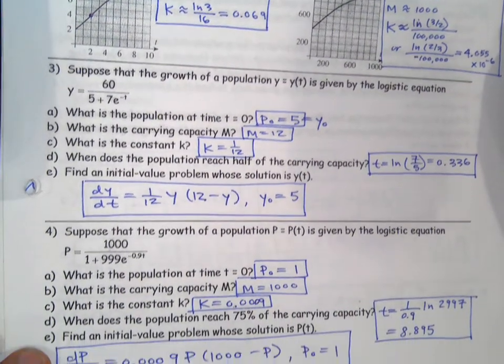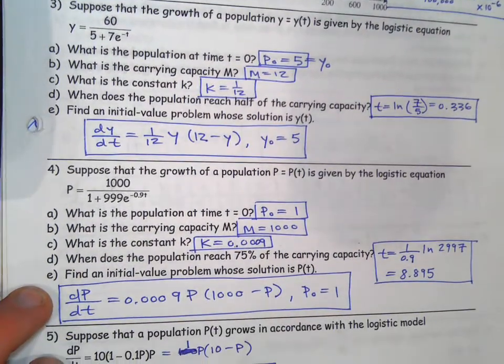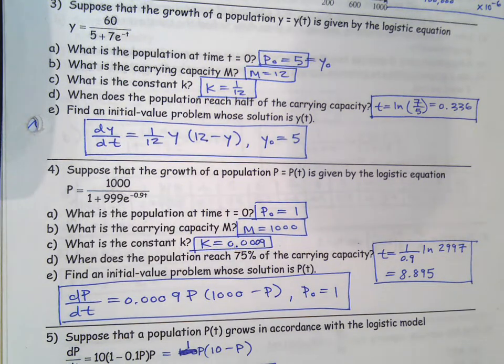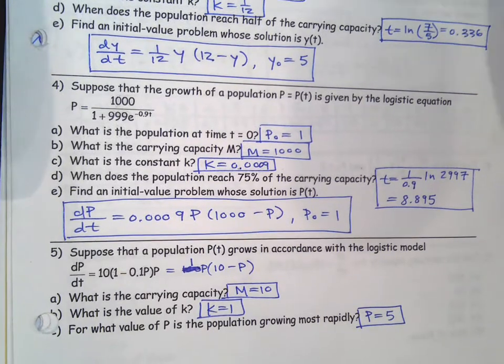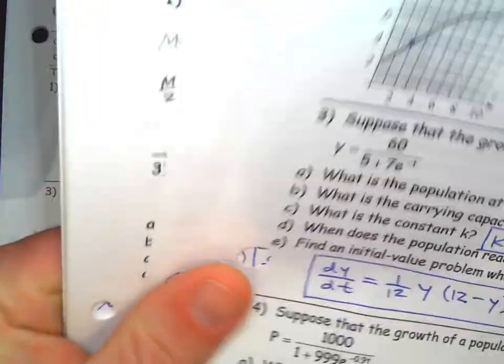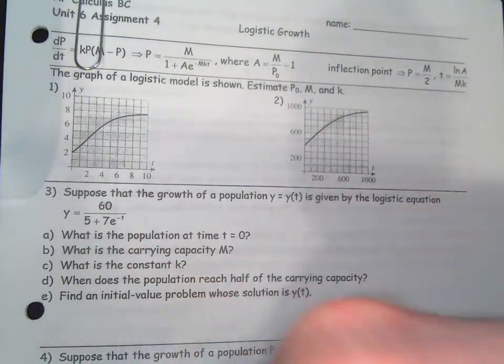Okay, here are the answers to numbers 3 and 4. Check your answers. These don't have any work. Pause the video if you need to. On to the answers on the back.